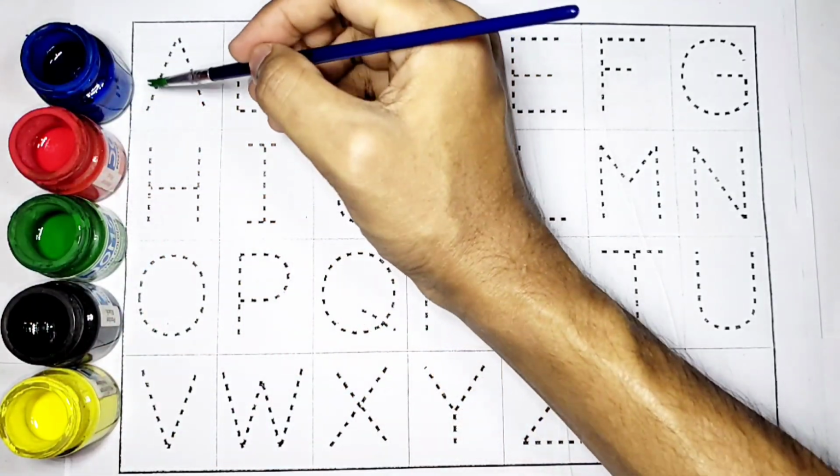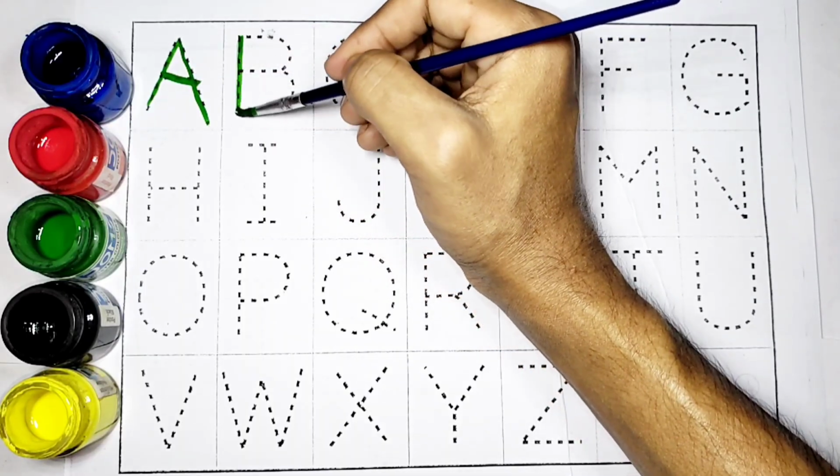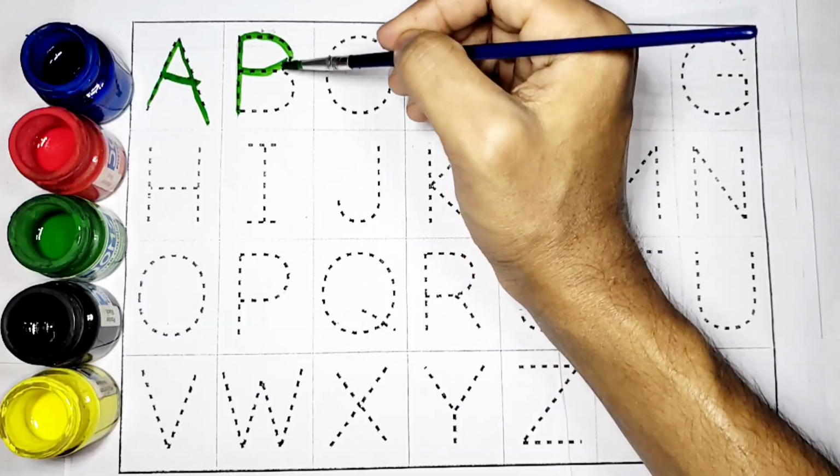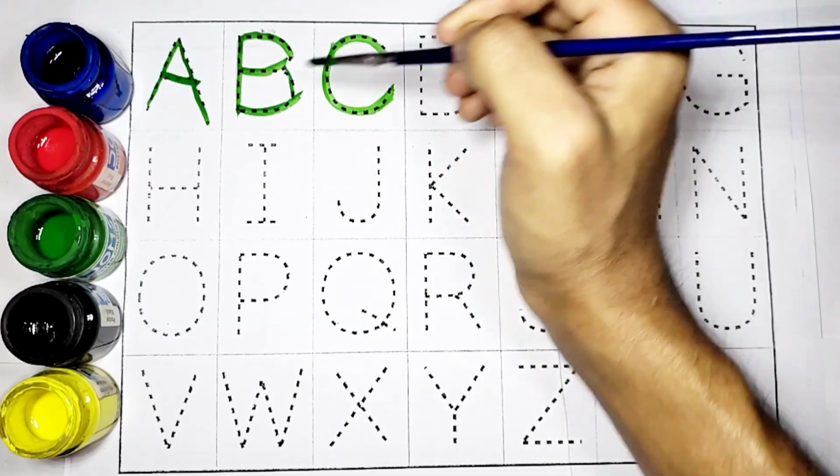First we are mixing and using the color of green. Kids, first we draw the alphabet of A. A for apple, A for ant. The next one is B. B for ball, B for bat. And the next one is C. C for cow, C for cat.